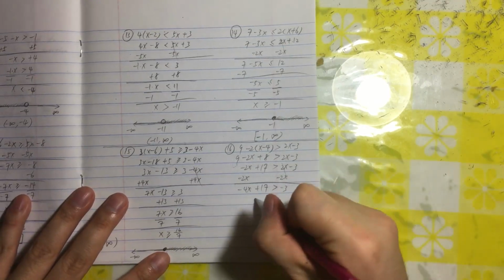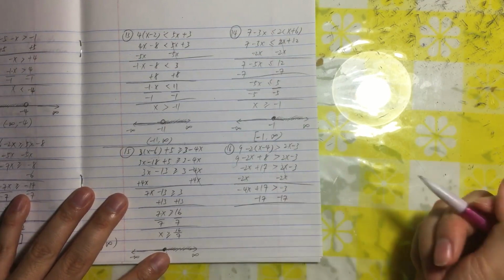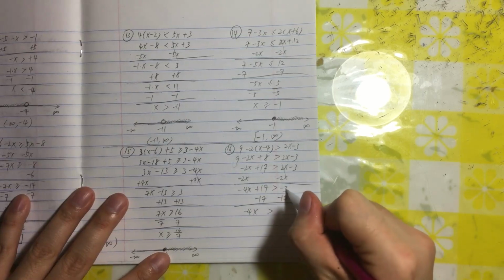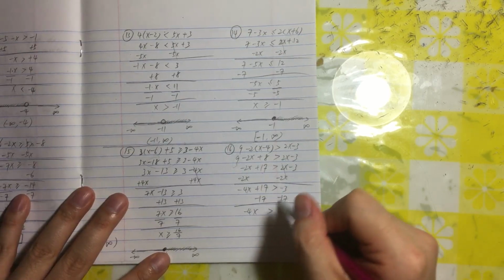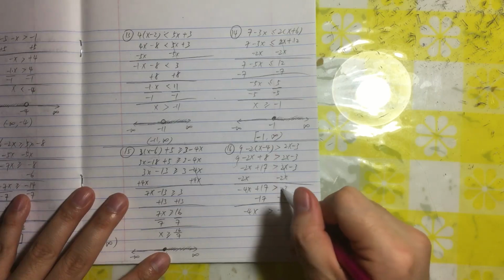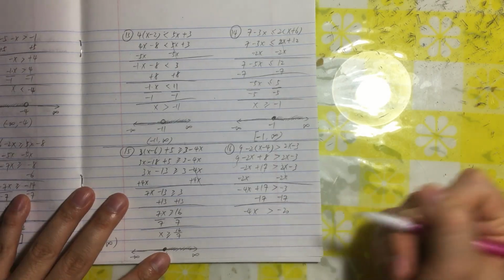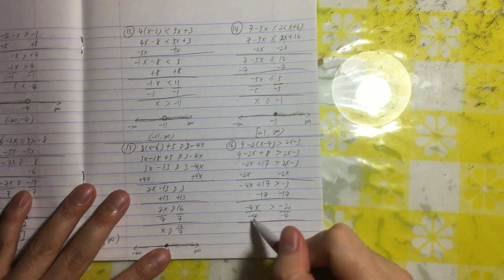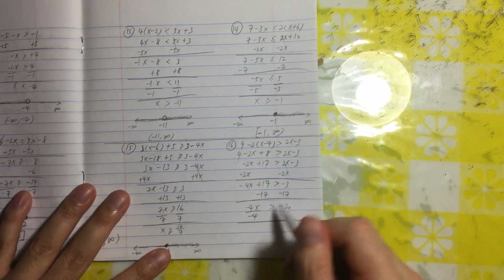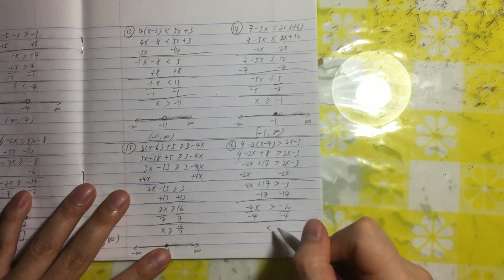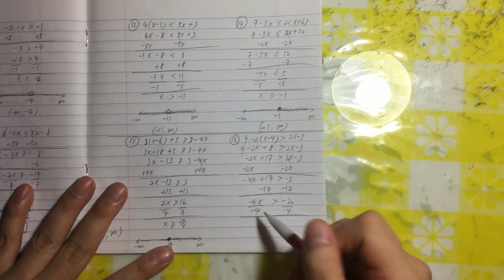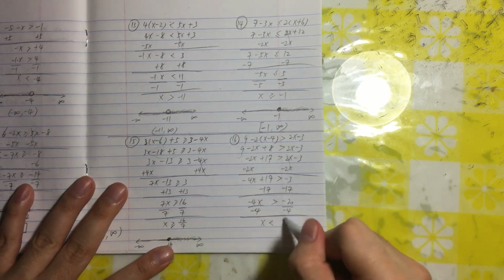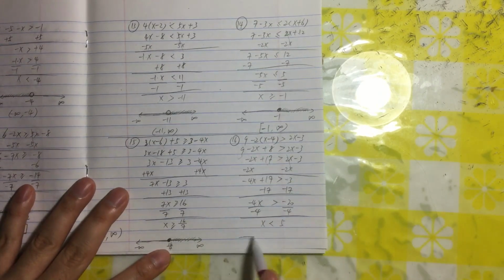Next, I can subtract 17 from both sides. What's left is negative 4x. 17 cancels. Negative 3 plus negative 17. When we're adding two numbers with the same sign, keep the sign, add the magnitudes. 3 plus 17 is 20. And then I can divide both sides by negative 4. If I divide an inequality by a negative number, we must switch the direction of the inequality sign. So greater than becomes less than. On the left side, negative 4 cancels, we get x by itself. On the right side, negative 20 over negative 4 is positive 5. Double negative is positive.